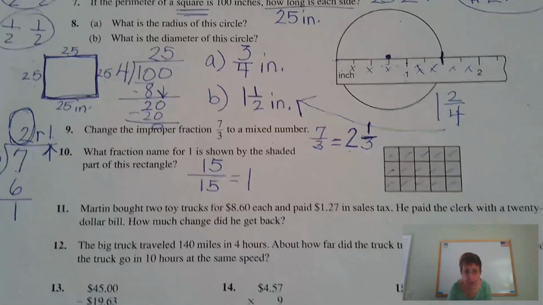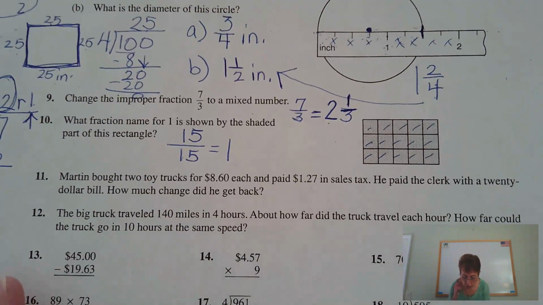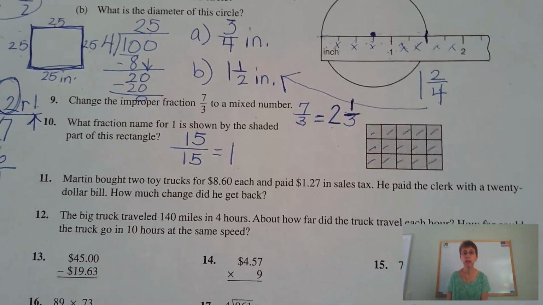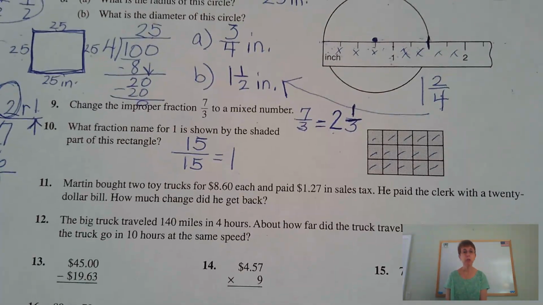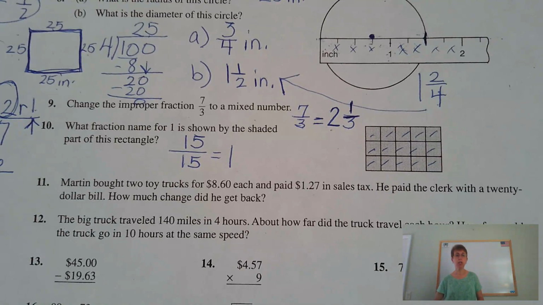Okay, number 11. Martin bought 2 toy trucks for $8.60 each, and he paid $1.27 in sales tax. He paid the clerk with a $20 bill. How much change did he get back? So ultimately, we need to figure out the amount of change that Martin got back after he made his purchase.